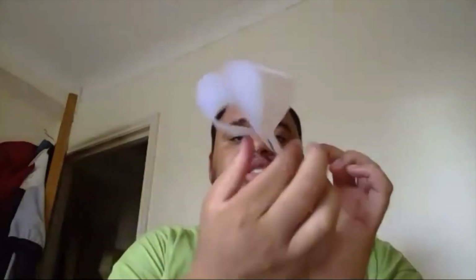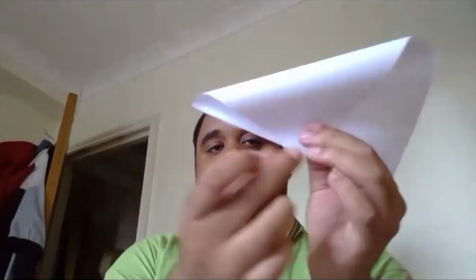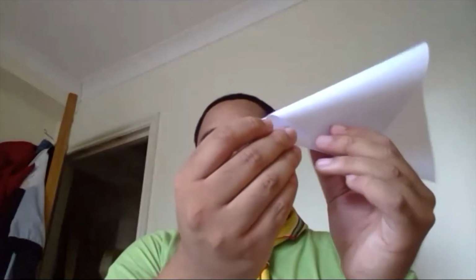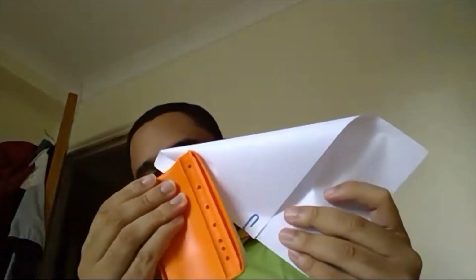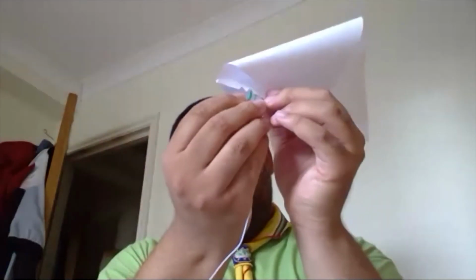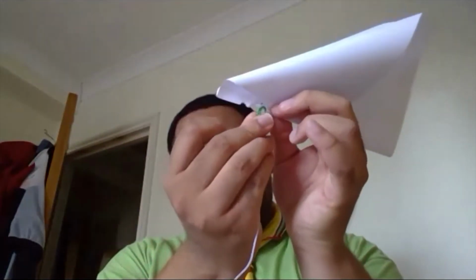So it holds the two wings together. Okay, guys. And then I'm going to punch a hole at the front of the kite. Oh, I didn't make a proper hole. Make a little hole there. And I'm going to insert my string through that hole there. And there I have it.